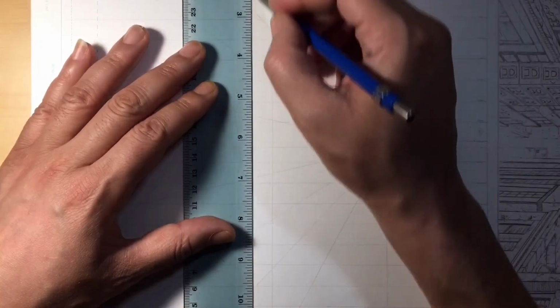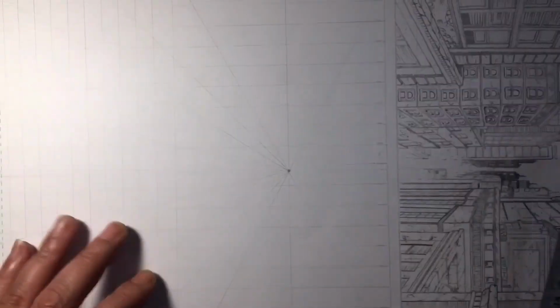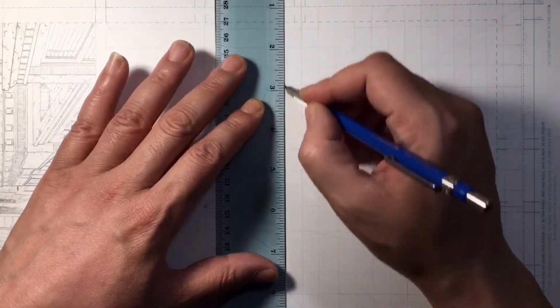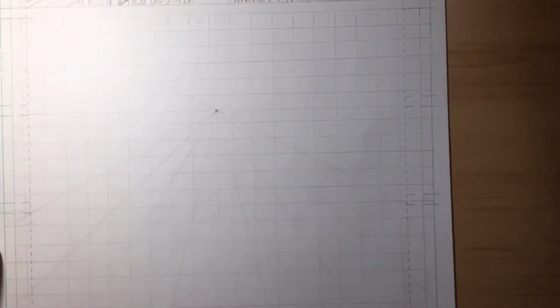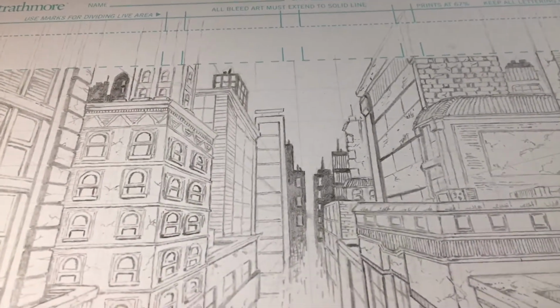Now we're done with that, so we're going to do the horizontal lines. I started in the middle of the page because I wanted to get it perfect. Flip this over and then do the other side. It doesn't have to be perfect, it just has to be nice and even.